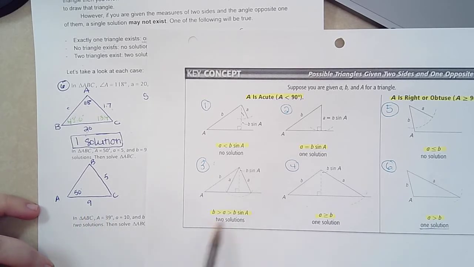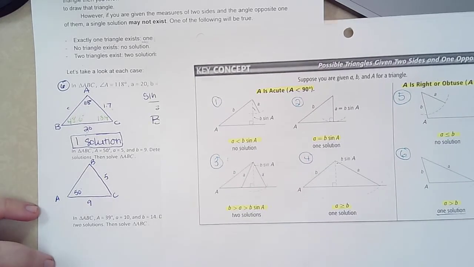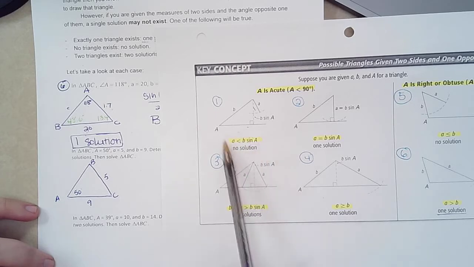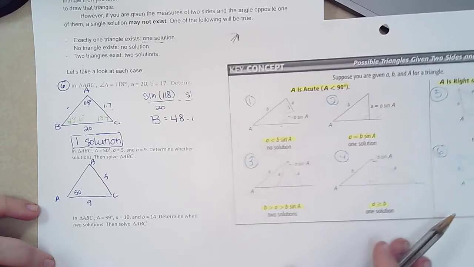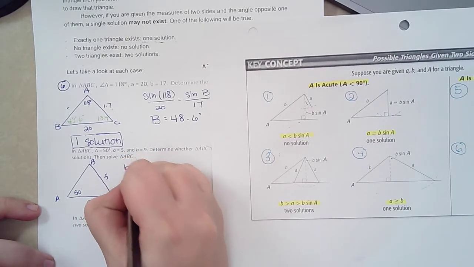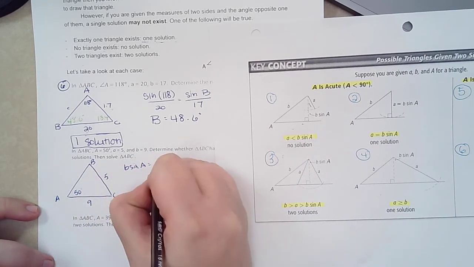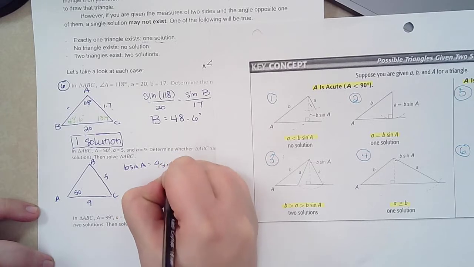So A greater than B, I've got kind of two options here, but really, I need to look between these two. They both could be true because this one doesn't have a B to compare. So before I go on, I have to determine what B sine A is equal to. I need to be able to compare it. So B sine A is 9 sine 50.